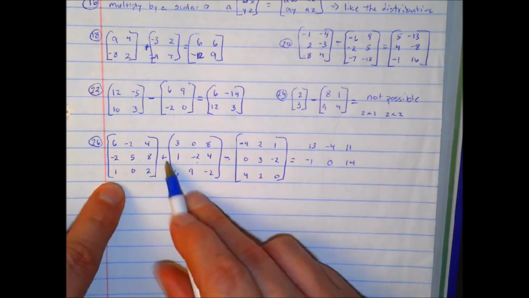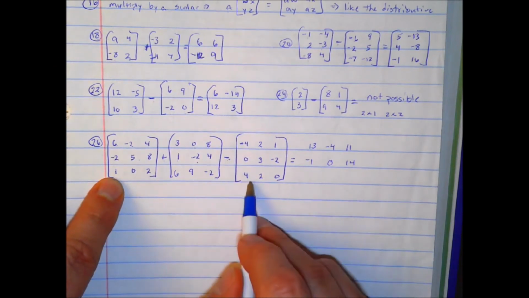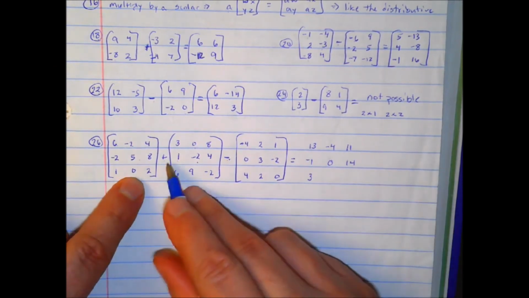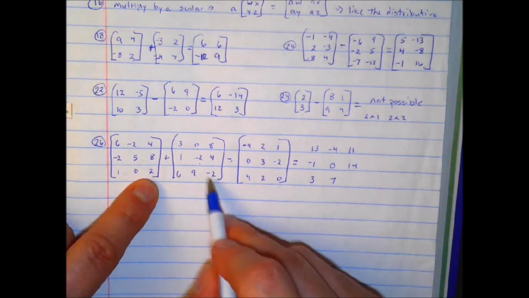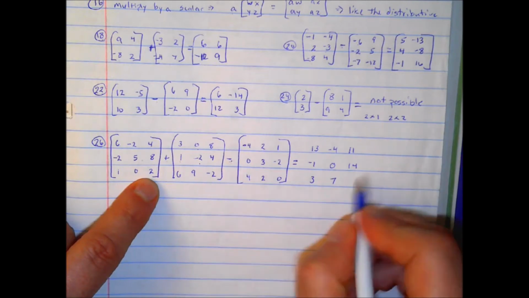1 plus 7 minus 4 is 3. 0 over 9. 9 minus 2 is 7. 2 plus negative 2 is 0. Minus 0 is 0.